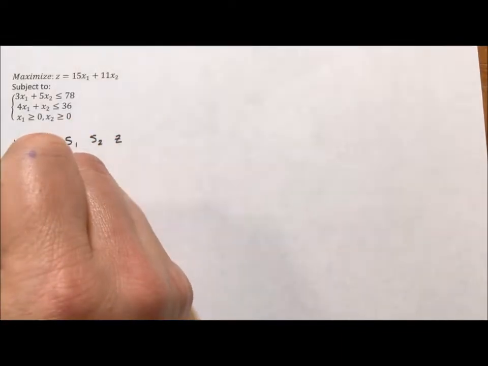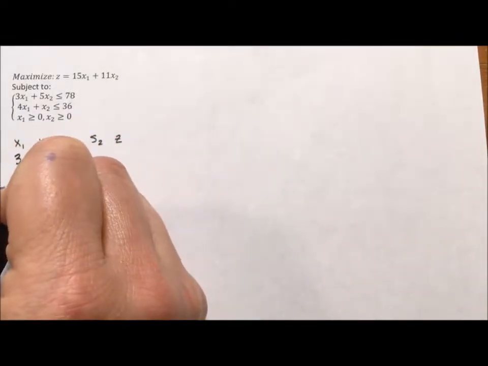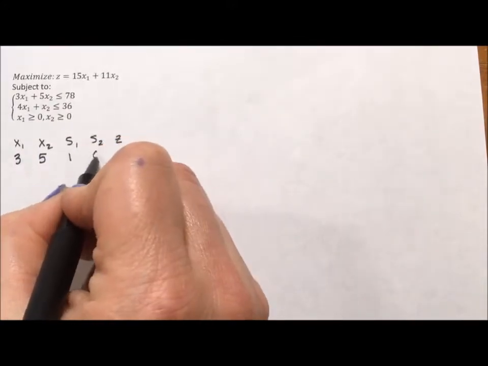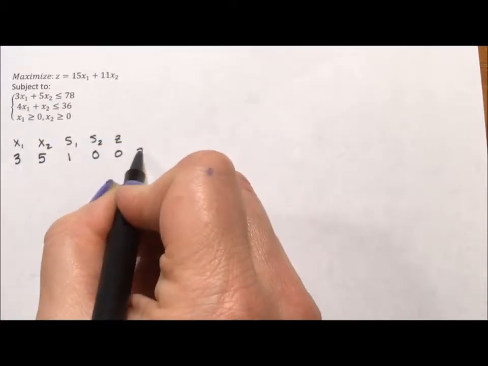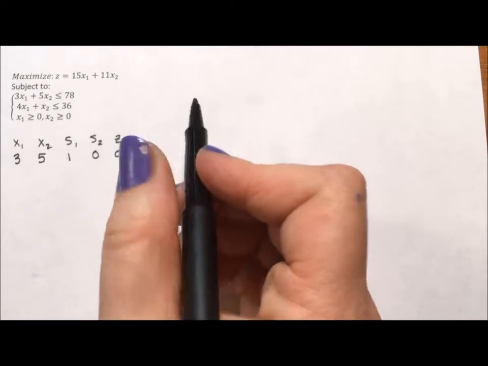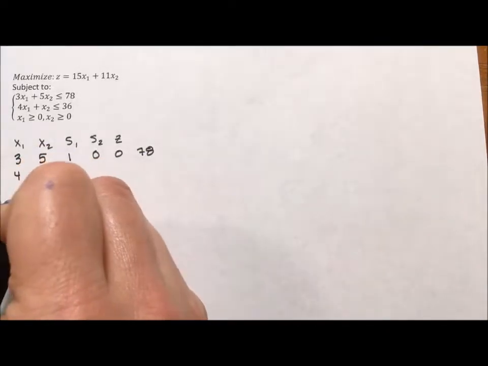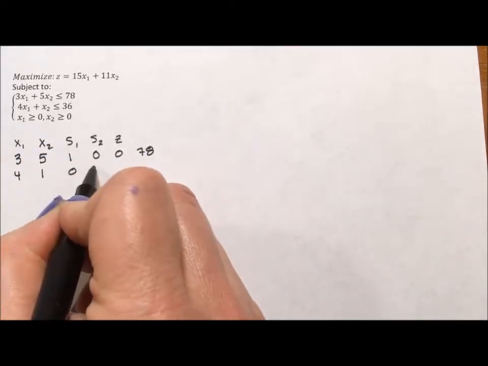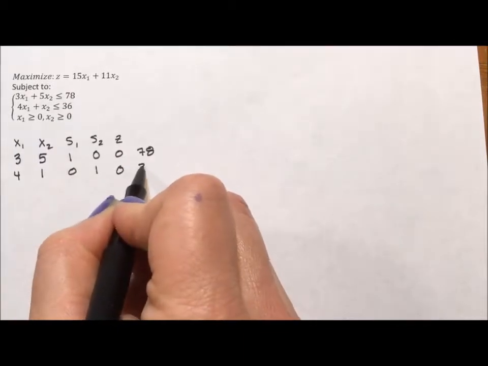My first equation is going to be 3x1 plus 5x2. It's going to get the first slack variable. And then we'll have our answer here at the end. My second equation, 4x1 plus x sub 2, it's going to get the second slack variable with a 36.